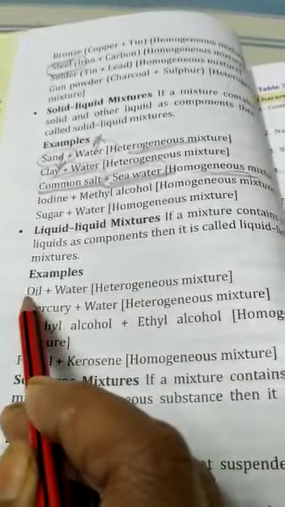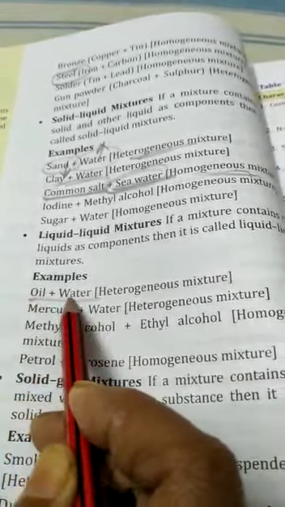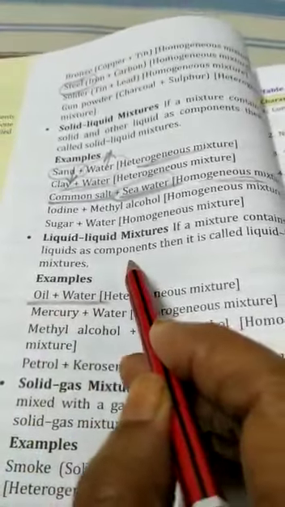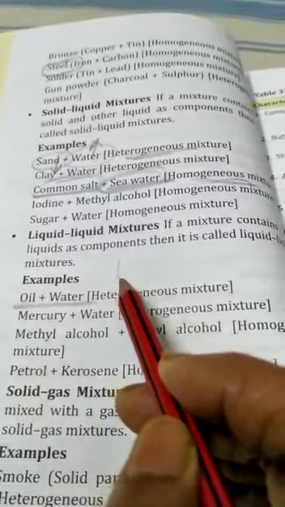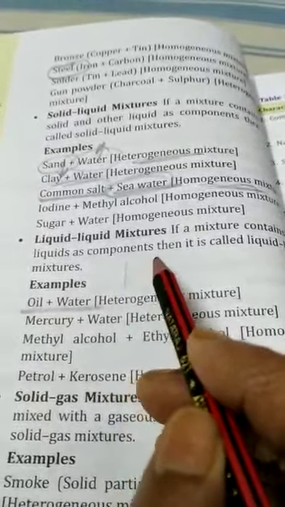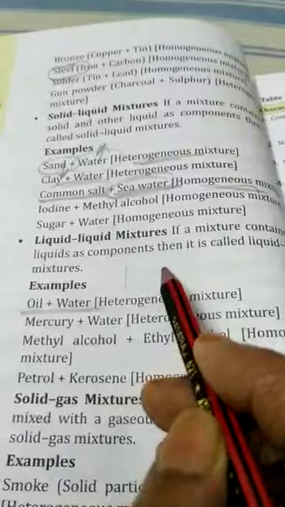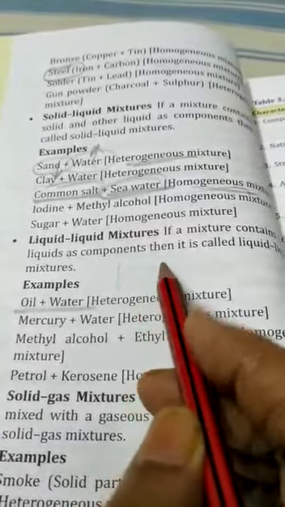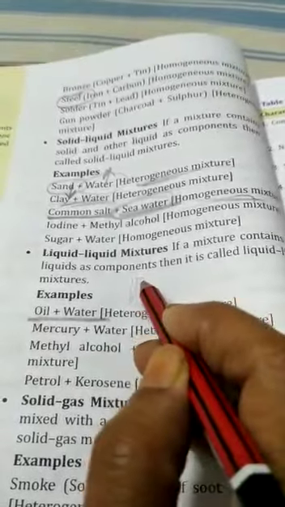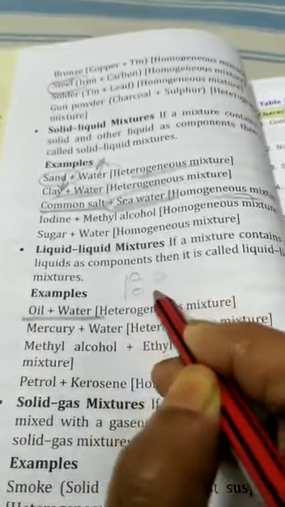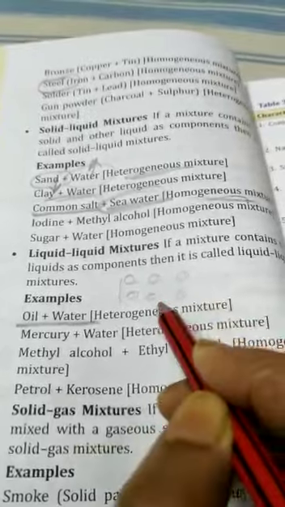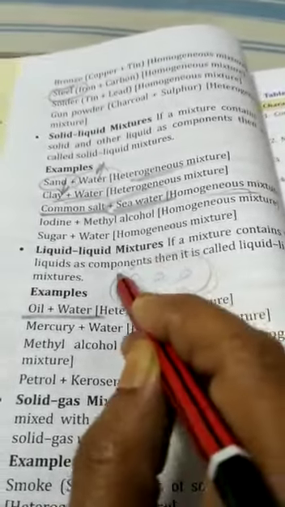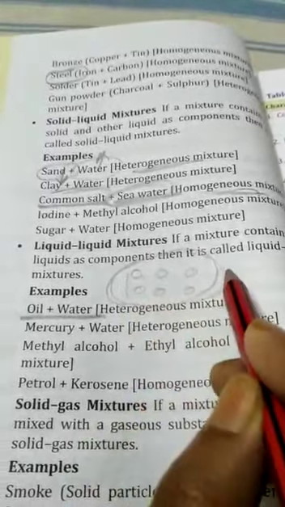I think you all have played when you were children, when drops of oil are put over water, what happens? The oil does not mix with water and it forms very pretty rounded structures over the surface of water, and these rounded structures keep on floating in water.